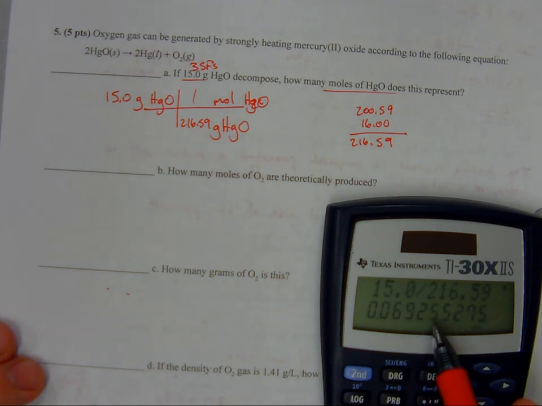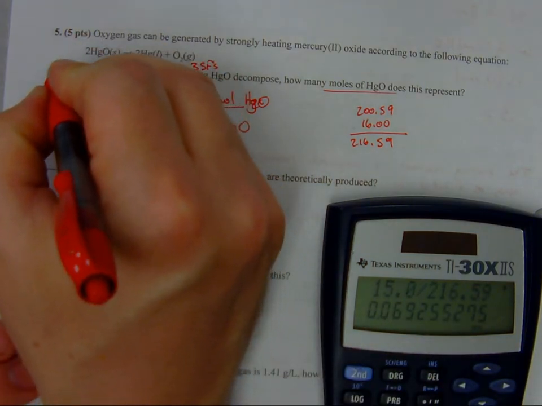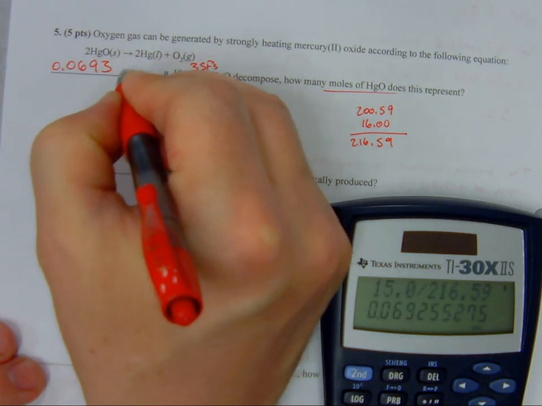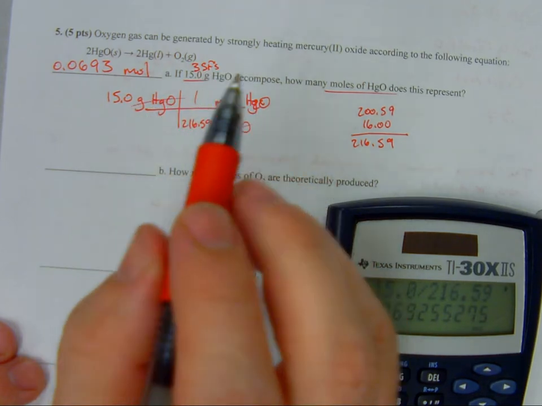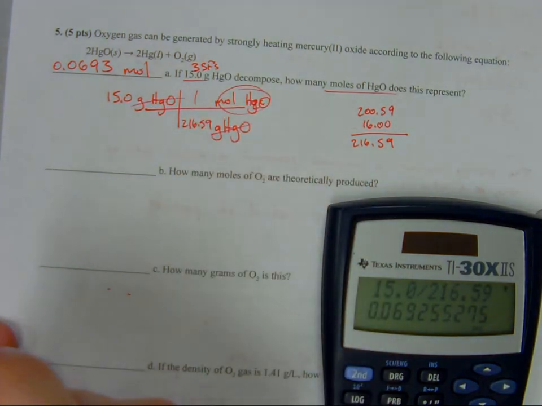What does that number right behind it tell me to do? Round it up. So I'm going to report 0.0693 moles, right? It's going to be moles because those grams of HgO cancel, leaving only moles as my unit. Fair enough?